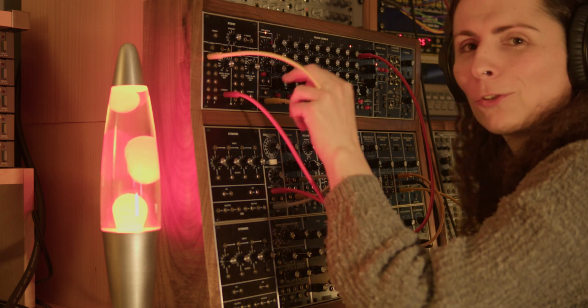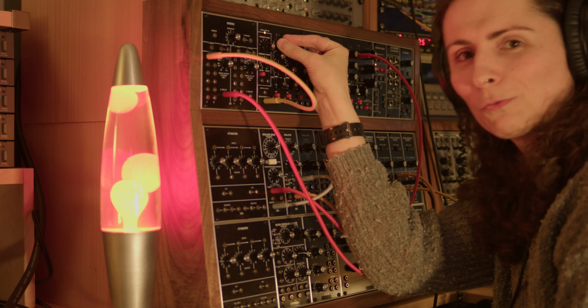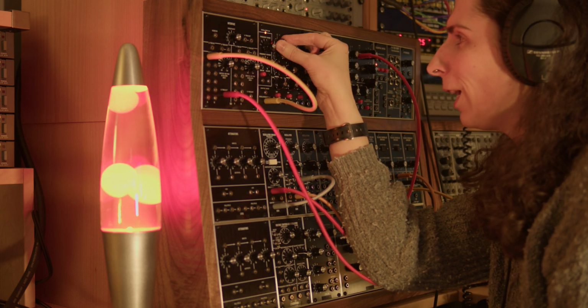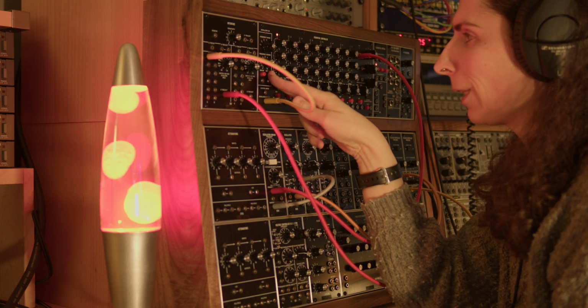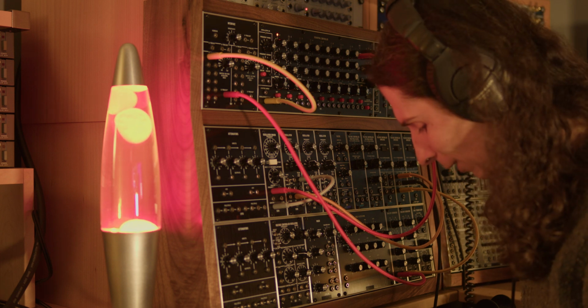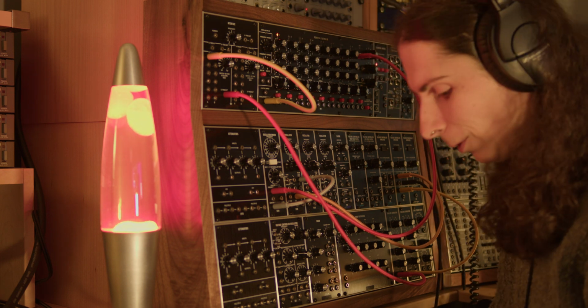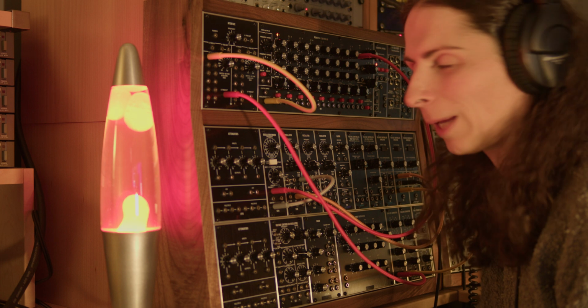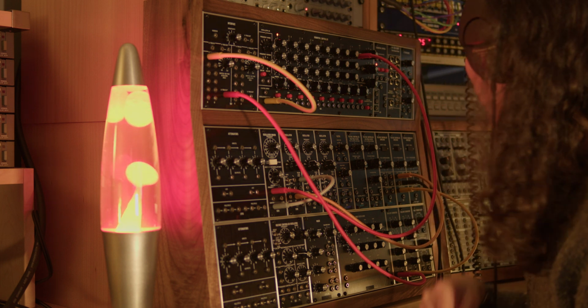Now the first thing you might notice is these are just very, very random pitches. They're not 12-tone equal temperament, they're just really completely analog, loosey-goosey pitches that can be absolutely anything.